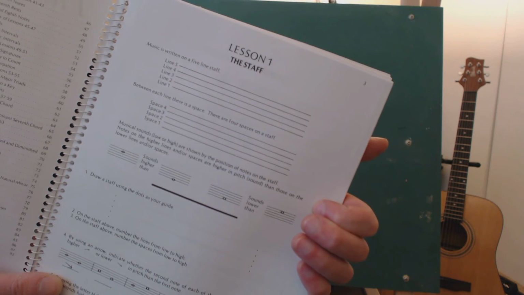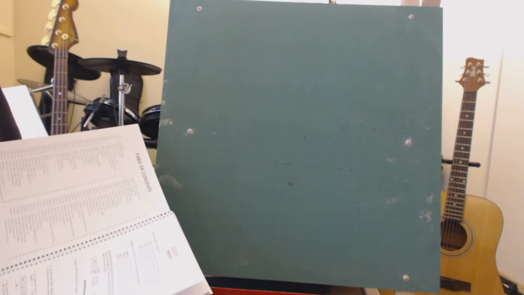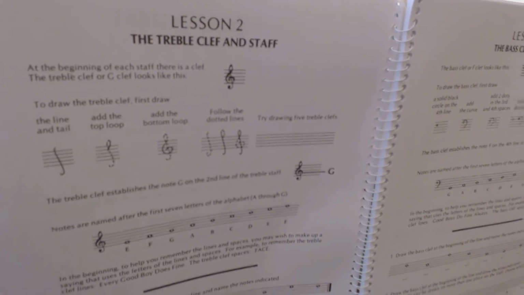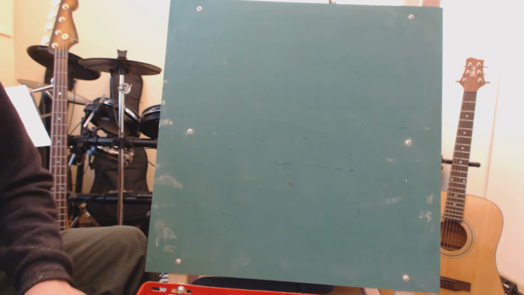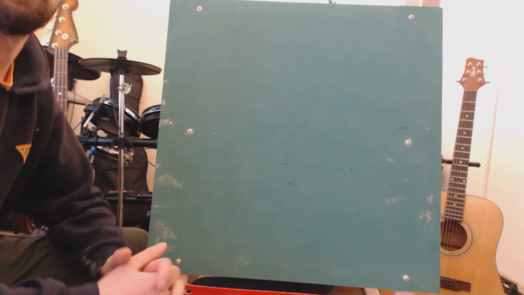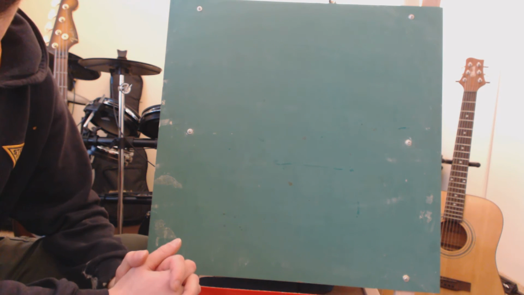You can see here, we went over the staff. And it's a very basic introduction, very line by line, and then we get the clefs. Let's go to this one. Treble clef and staff. I'll go over the other clefs in another video.